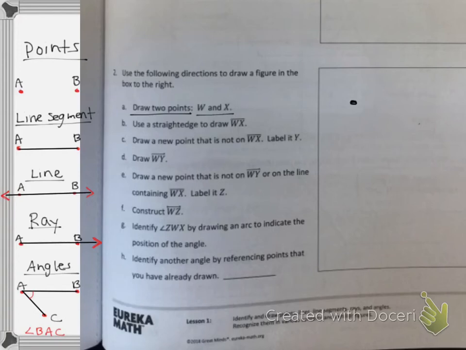This time I'm going to go vertical, W and X. Use a straight edge to draw a line segment. Cool. And then draw a new point that is not on WX. Label it Y.